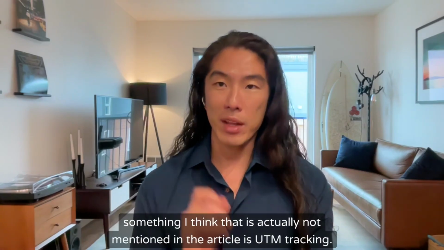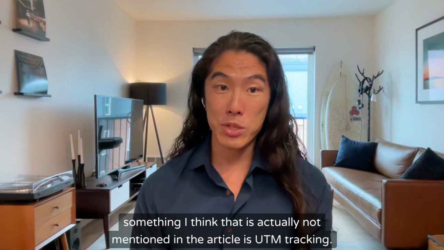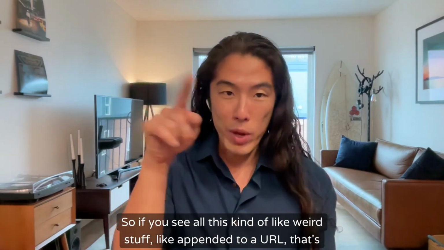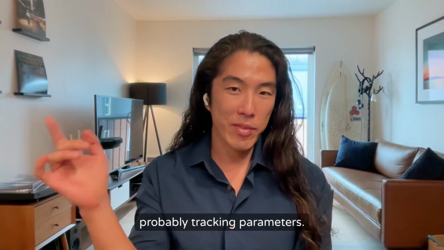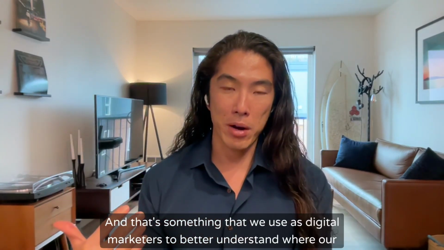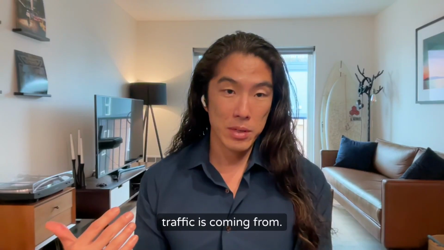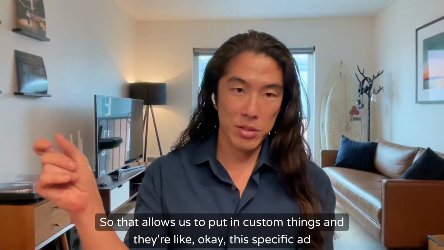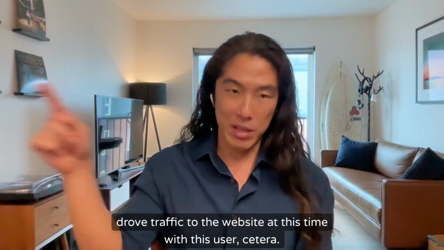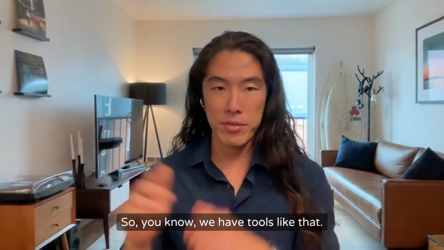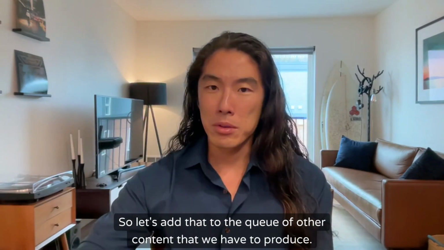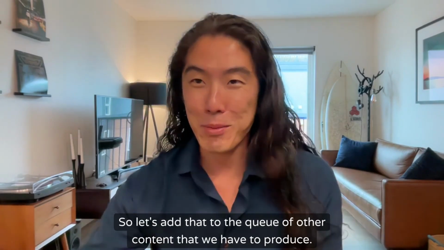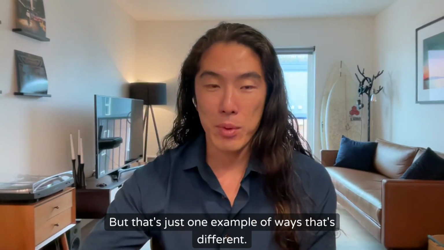So something I think that is actually not mentioned in the article is UTM tracking. If you see all this weird stuff appended to a URL, that's probably tracking parameters. And that's something that we use as digital marketers to better understand where our traffic is coming from. So that allows us to put in custom things in there. Like, okay, this specific ad creative drove traffic to the website at this time with this user, et cetera. So, we have tools like that. I'll probably write another article on UTM tracking in general and how to use it. So let's add that to the queue of other content that we have to produce. But that's just one example of ways that's different.